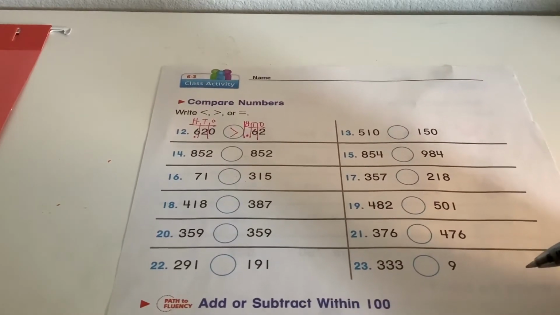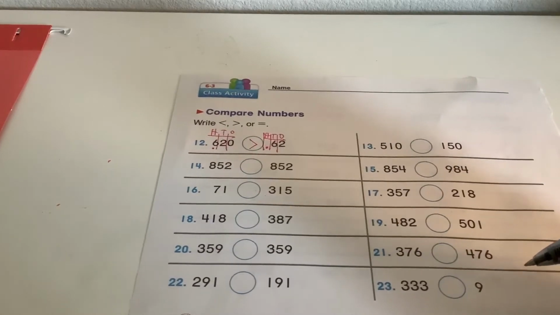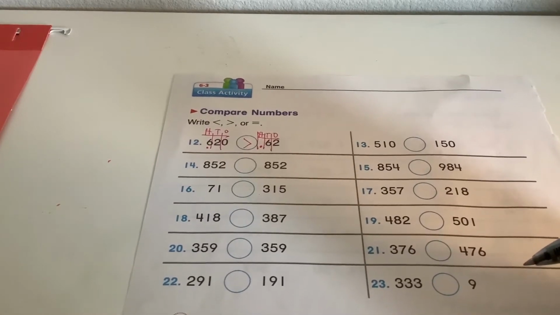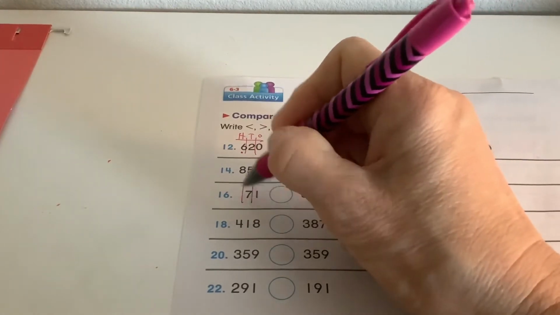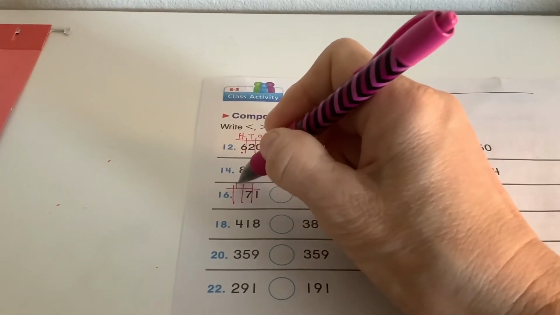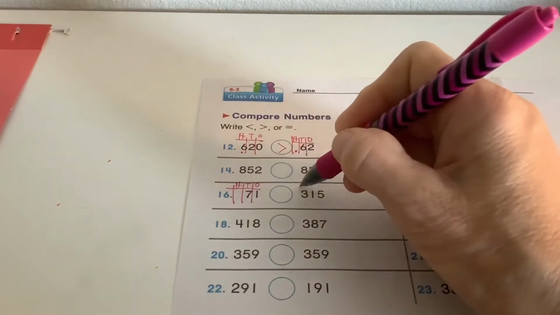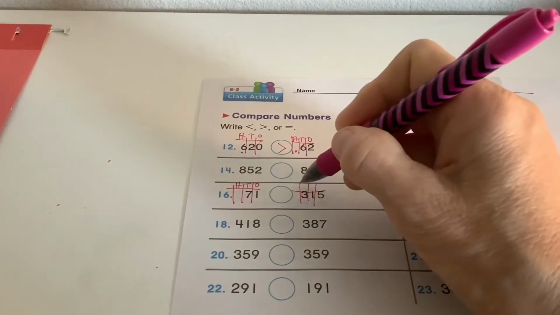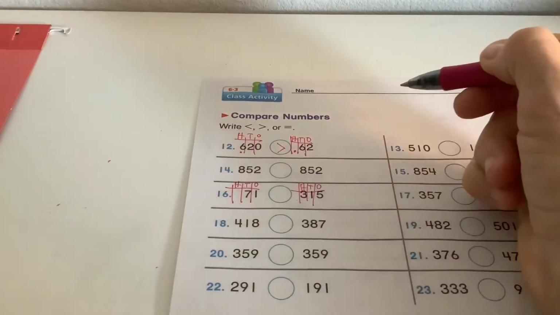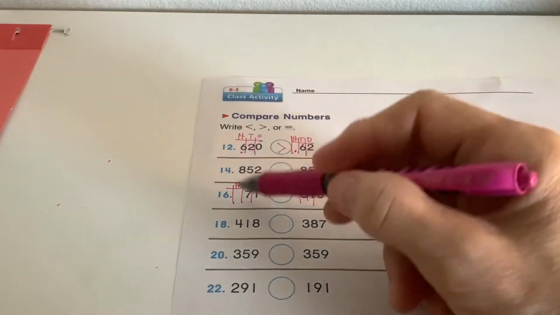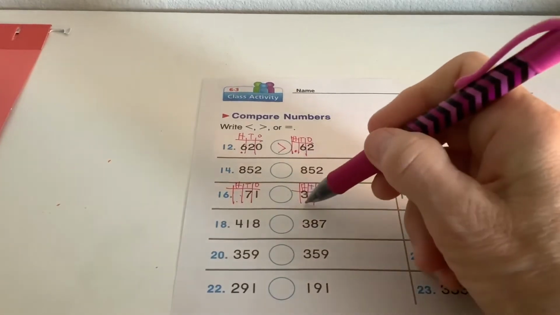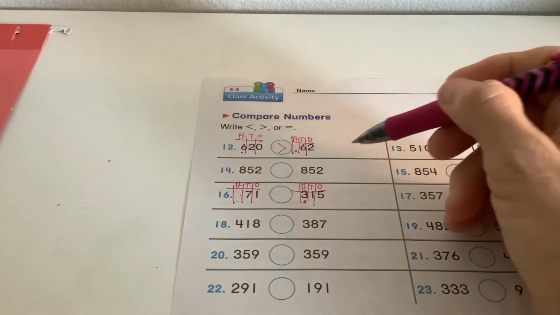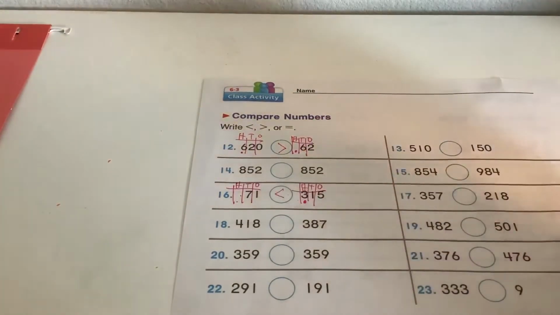Trying to find another tricky one. Let's try this one. Hundreds, tens, ones. All right. How many hundreds over here? 0. How many hundreds over here? 3. We know this is the smaller number.